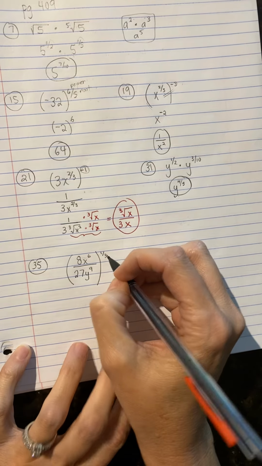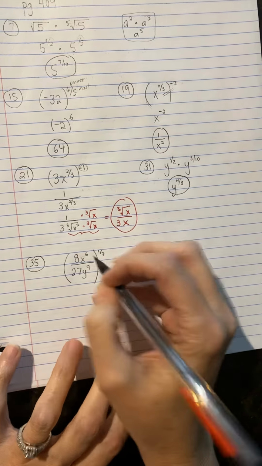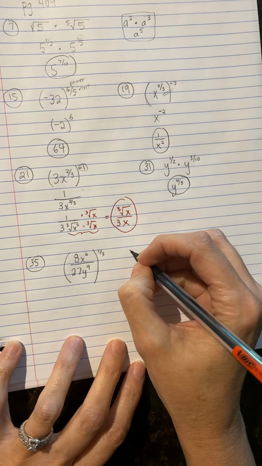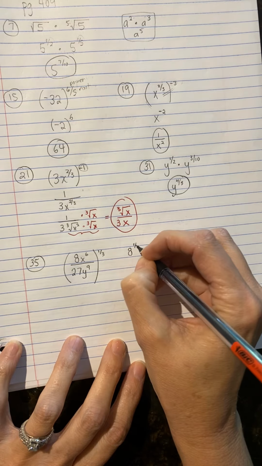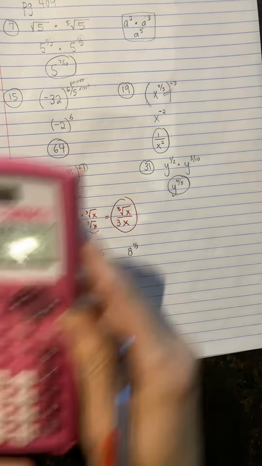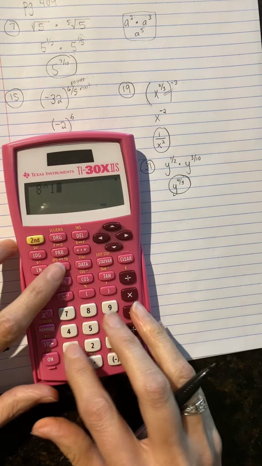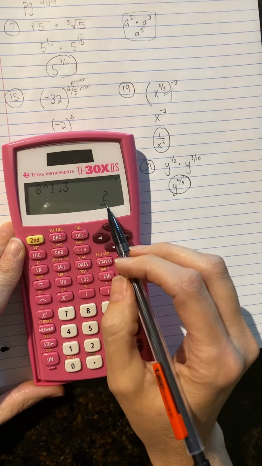Everything here is raised to the 1/3. So I'm just going to do each little piece of it separately. I'm going to raise 8 to the 1/3. Your calculator will do that for you. 8 raised to the 1/3 is 2.